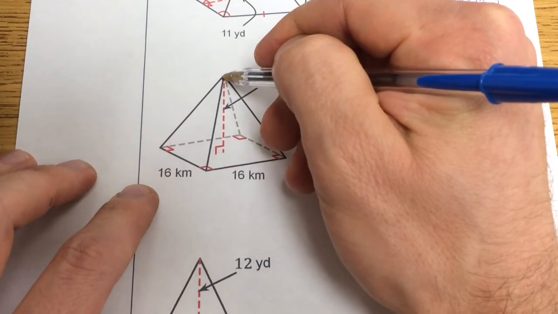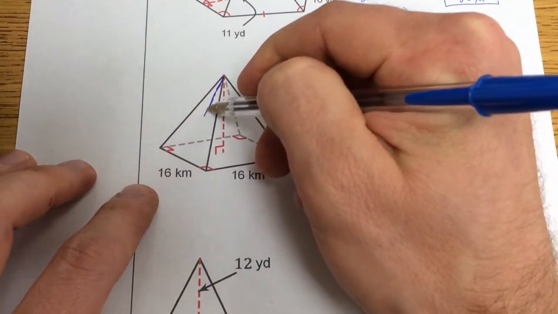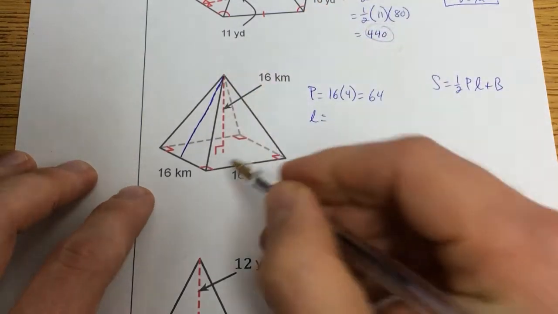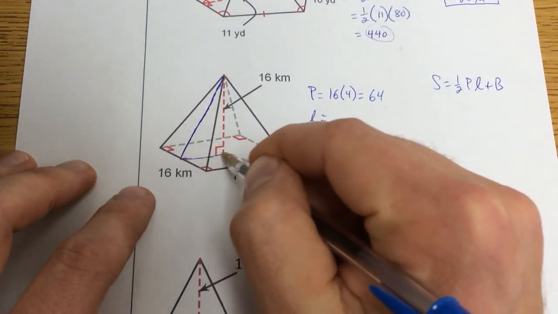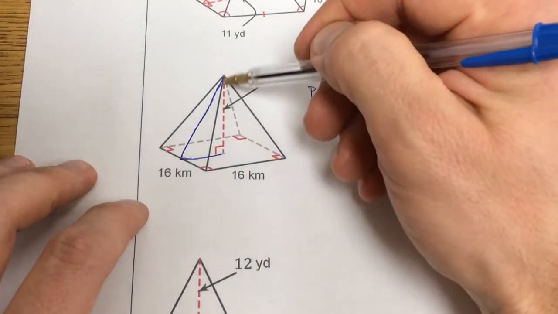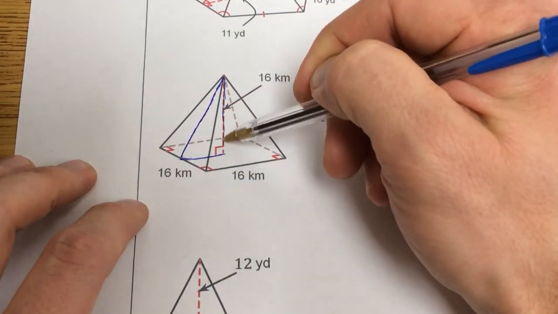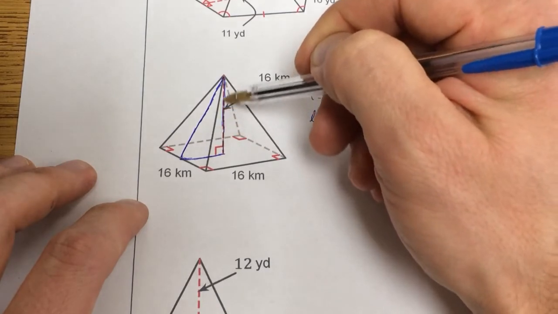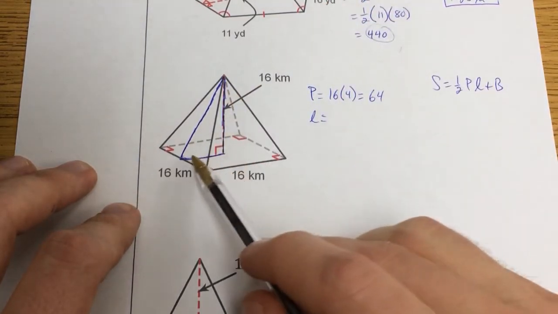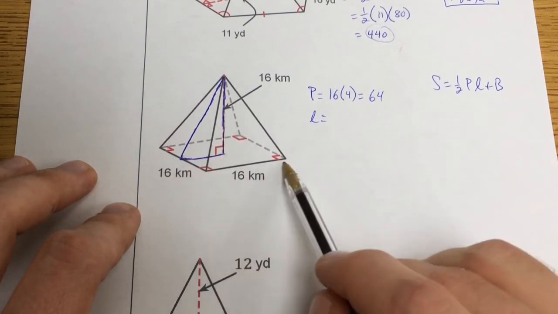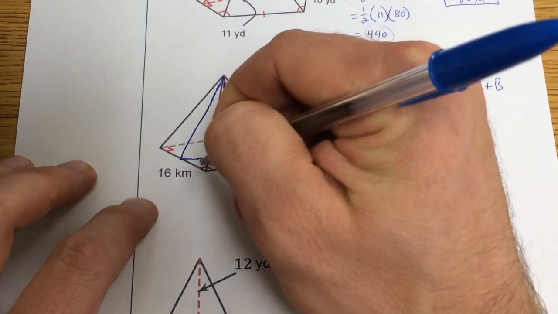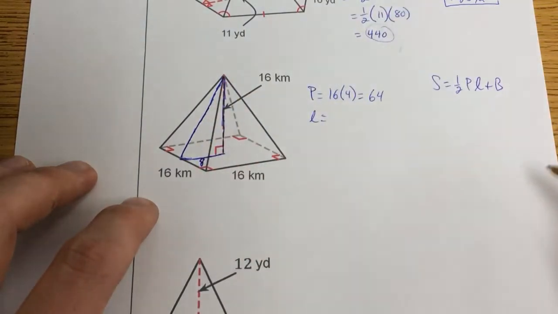I'm going to draw in the slant height here, going down the side of my pyramid. And the way I can find this slant height is I can bring it back in the middle of my square base to connect with the height that they do give me. Notice that what I have here is a right triangle, so we can use all of our right triangle stuff. I have 16 is the height on one side, and then I can find this by just dividing the side by 2. So 16 is a whole side, so I have 8 is one side of the triangle.